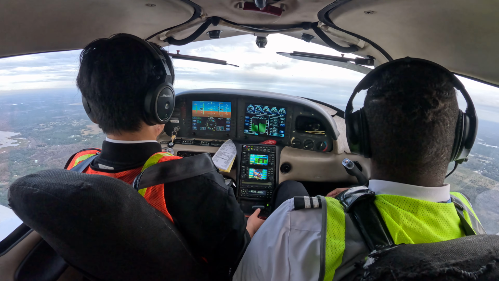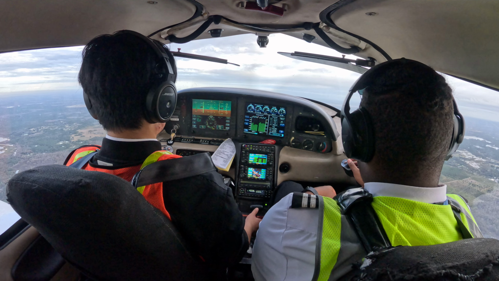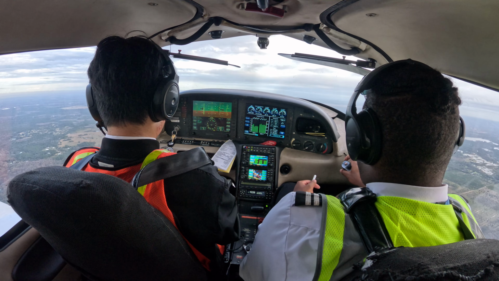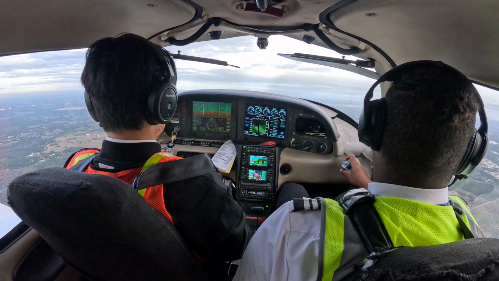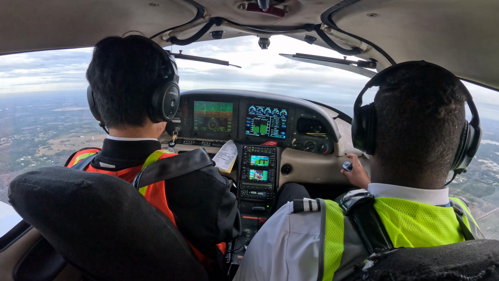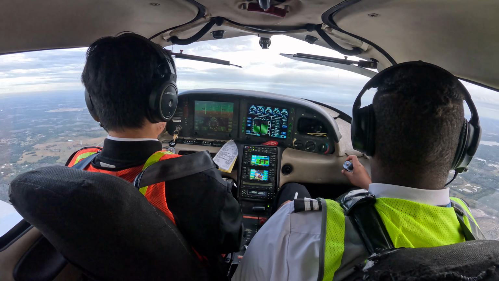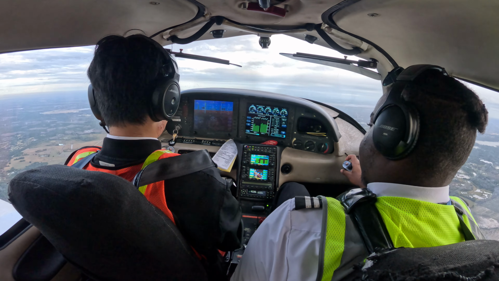Bucky 462, after completing the option, fly heading 270, climb and maintain 2,000. Departure frequency will be 132.65. It's possible to do the published miss to hold at Kaiti, Bucky 462. Bucky 462, just make the request to the next controller and contact them on 132.65. 132.65, Bucky 462, thank you.